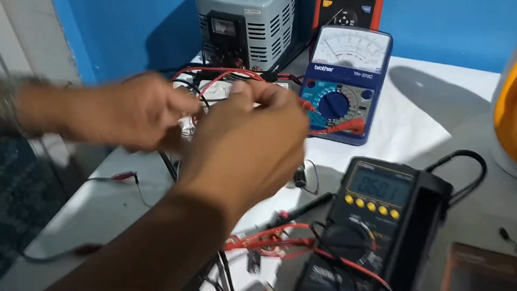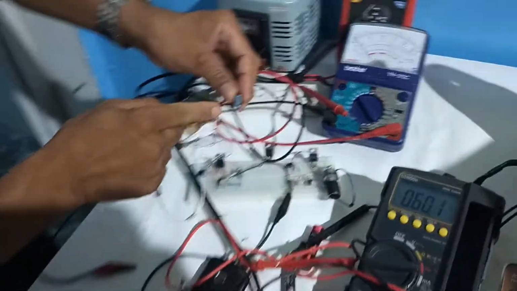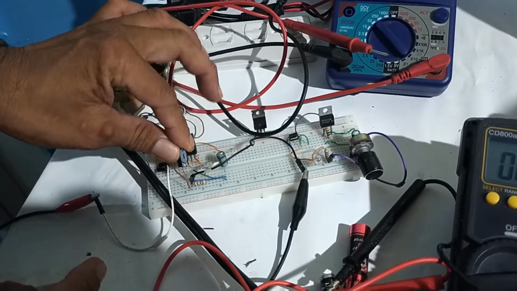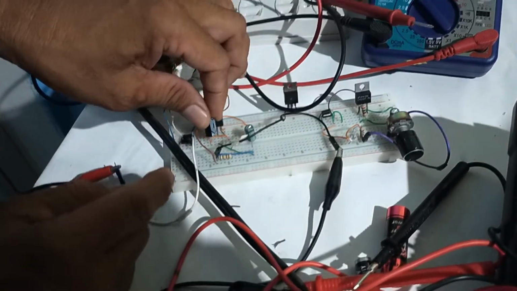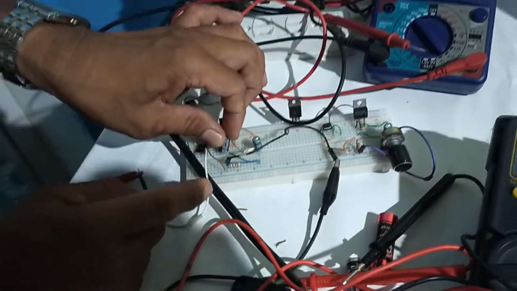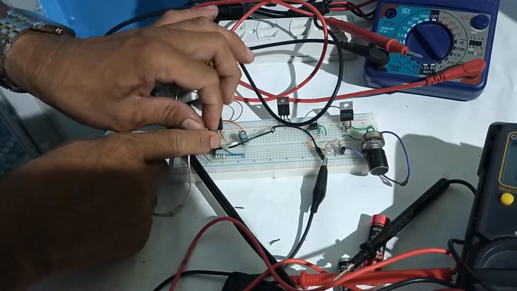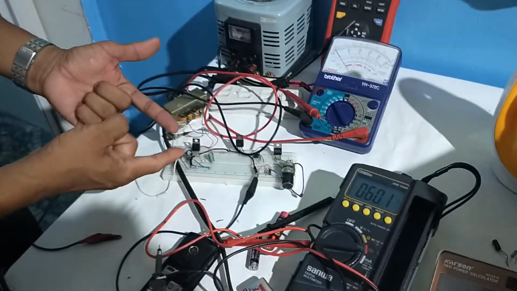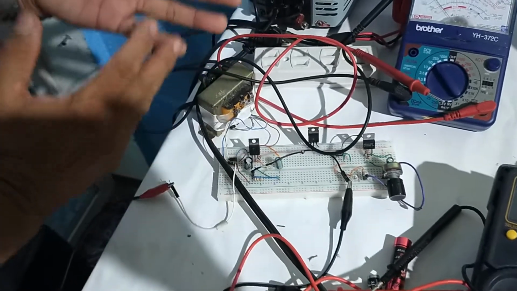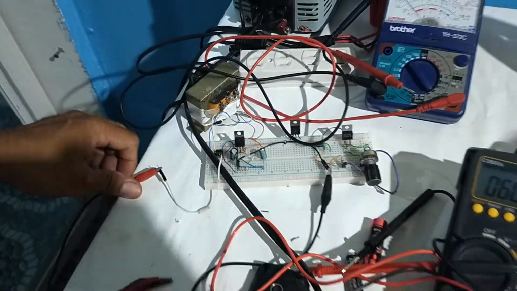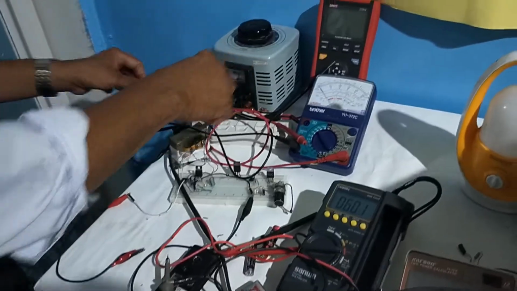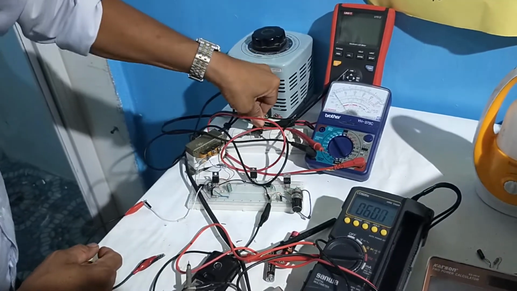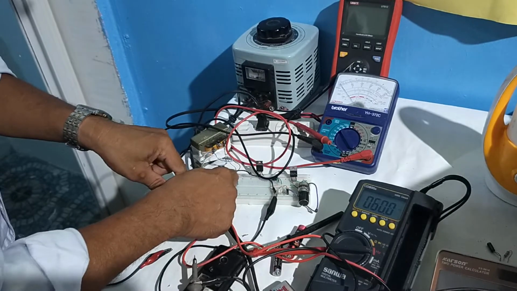We still have one available capacitor. Okay? Let us be certain with the polarity. Okay, we have here the positive side over here. And the negative side should be here. So, the capacitor now, which is electrolytic capacitor, polarized because with positive and negative, is now connected properly. Okay? Let us connect this one again.